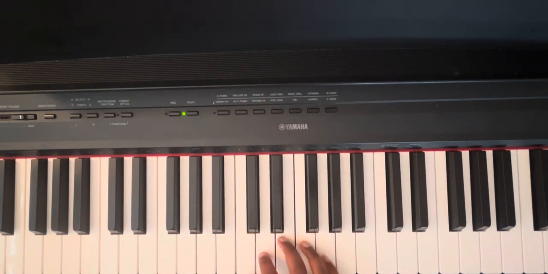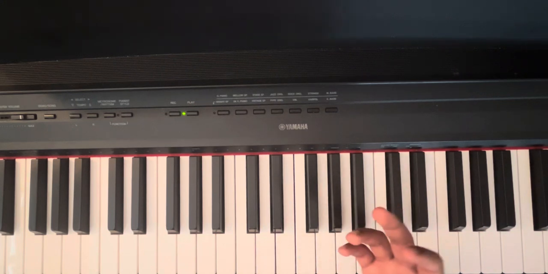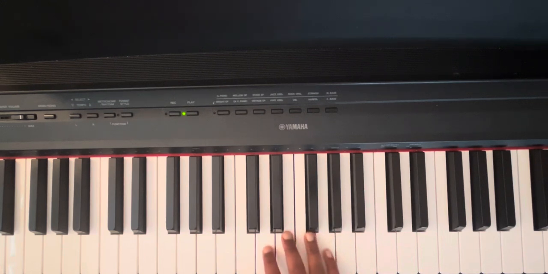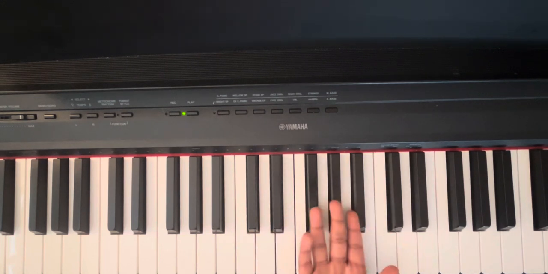You could even play the notes together, but I suggest you not do that, because if you're a beginner, it's too advanced for you. We'll get into that in later videos. They're called chords. So now we'll move on to the group of three black keys.